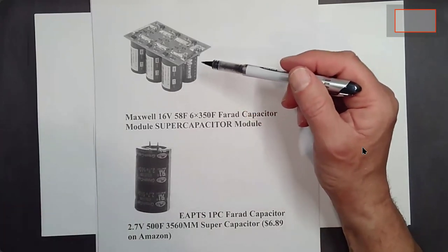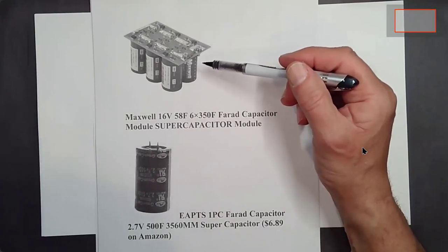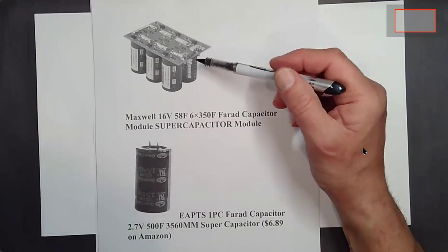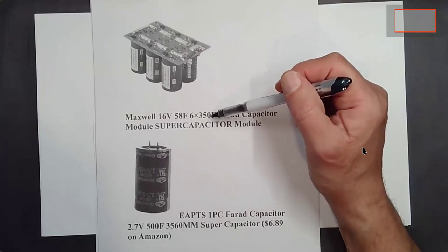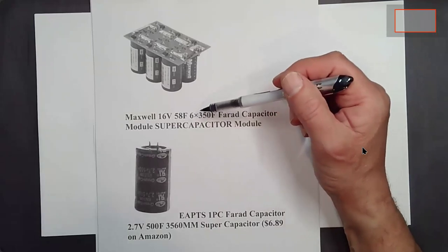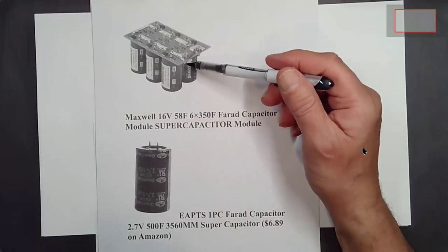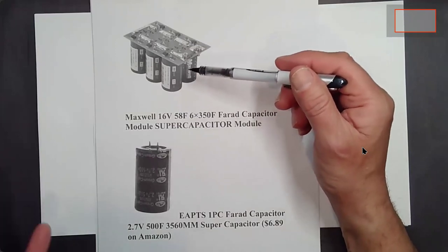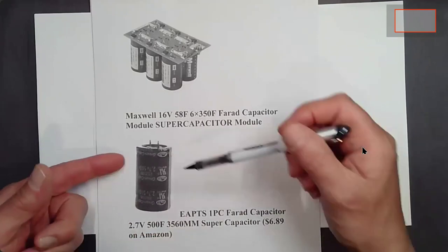Maybe they're connected in series, and that way the equivalent capacitance would be about 58, now that I think about it. Could be. And there may be reasons to connect them in series for whatever contraption that thing's designed for. But this is also another one.